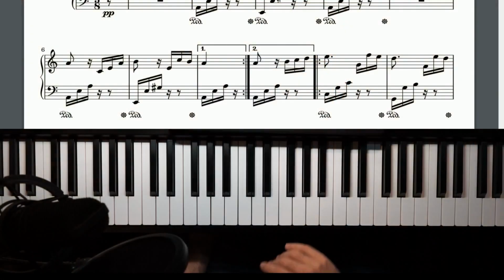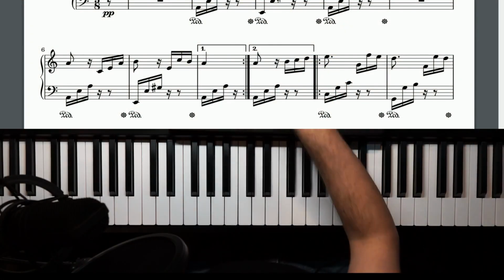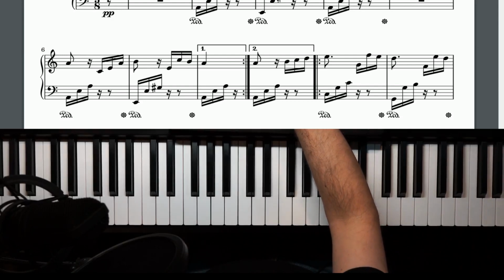But like I said, the whole point is just to show you that chords don't always appear strictly as chords. You've got to use a little bit of analysis. Let's maybe look at a different example.